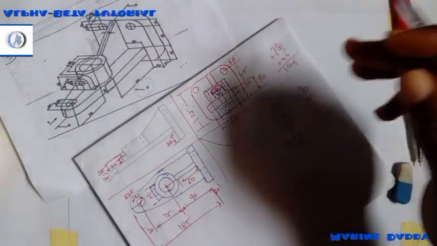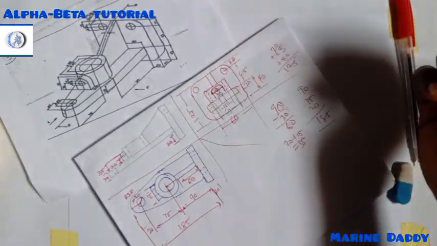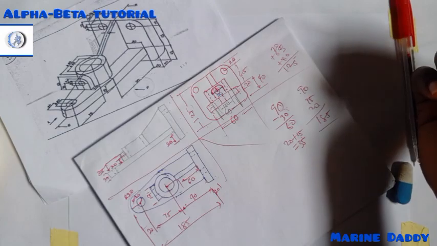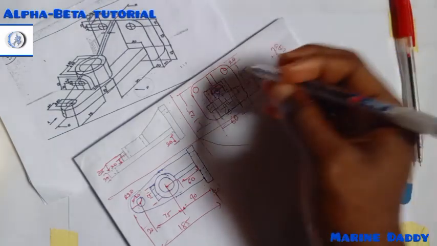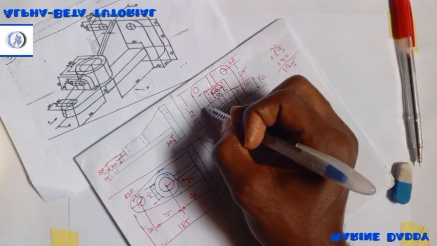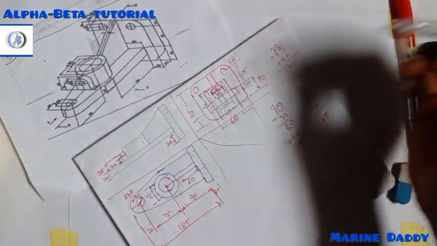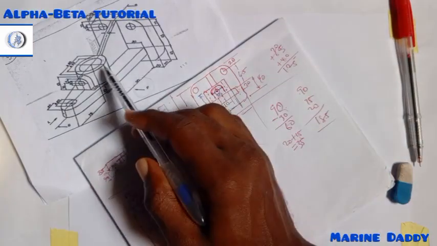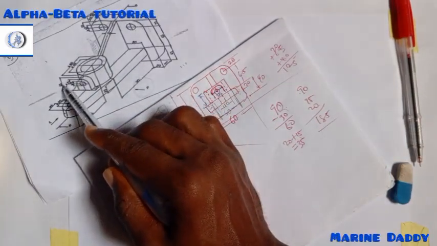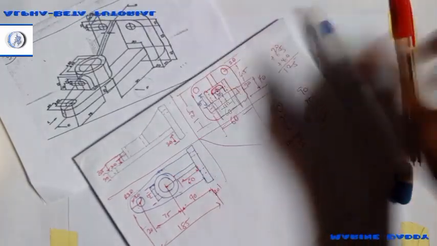Okay, now with all this we can actually construct our... the height of this one, from here to here, is how many? You can see it very well. From here to here, from our diagram, I'm having 45. So 45.